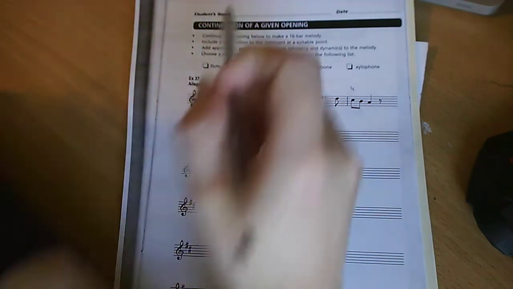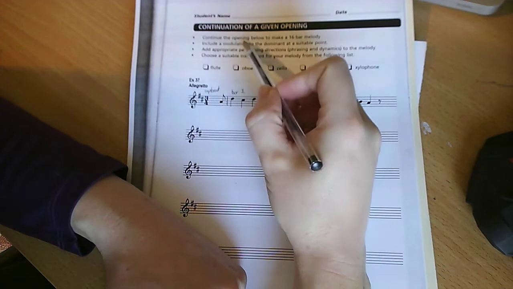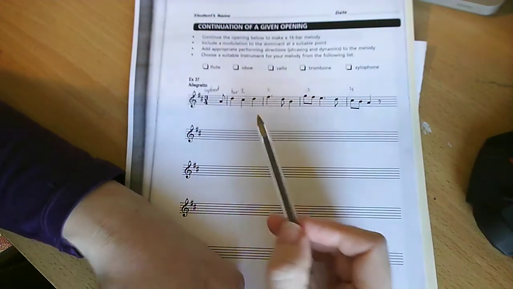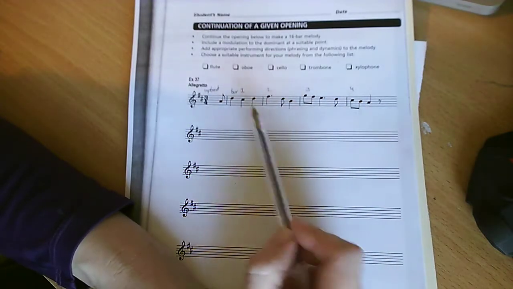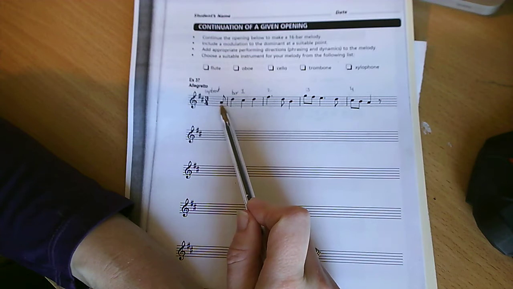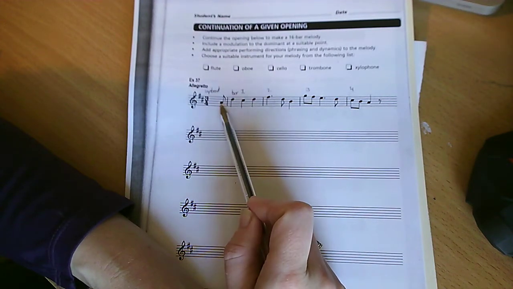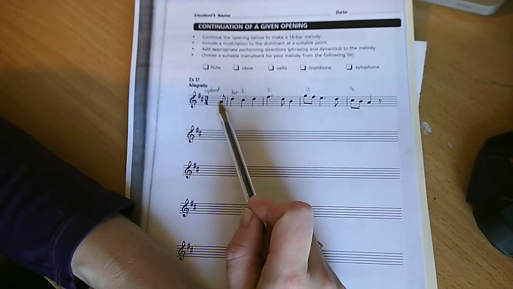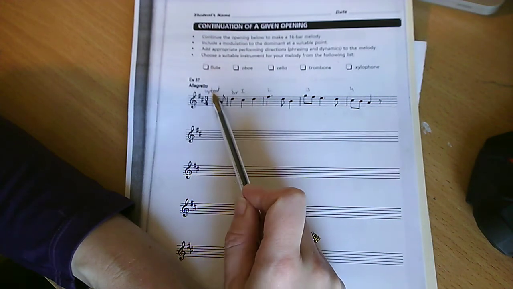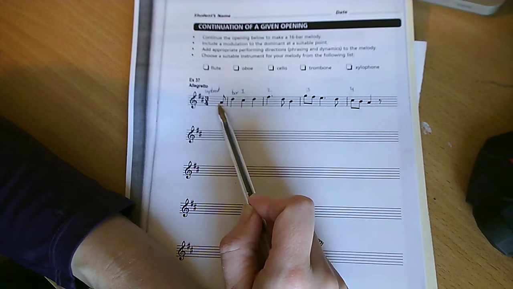So when we look at this piece of music, I read the instructions first, and it says continue the opening below to make a 16-bar melody. So let's look at what they gave us, how many bars they gave us. If I look here straight away, we'll notice that this quaver is all by itself, and it doesn't make up a full bar. There should be 3 beats in a bar, and a quaver is only worth a half. So that does not make up a full bar. So you should realise immediately that that's the upbeat. So you can write upbeat above that little note by itself.